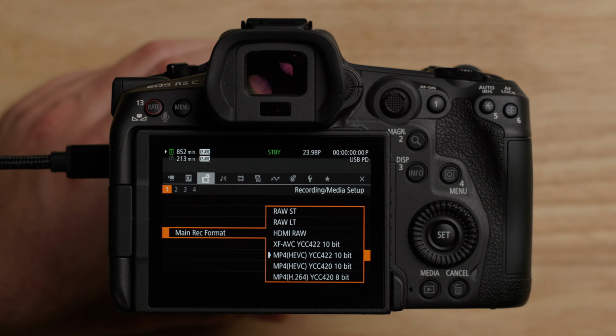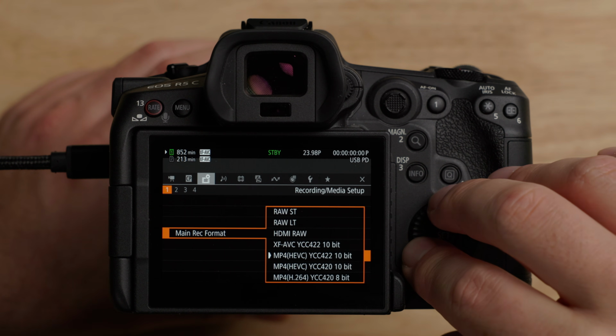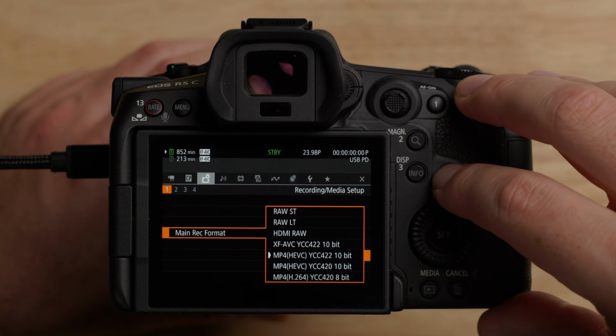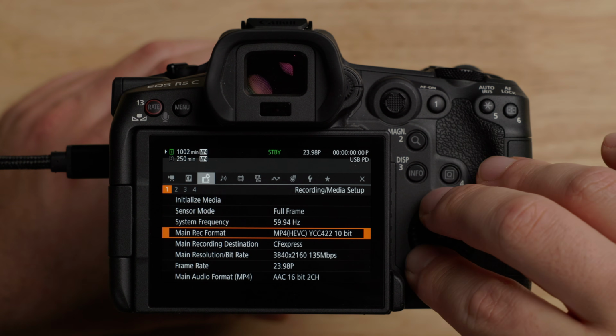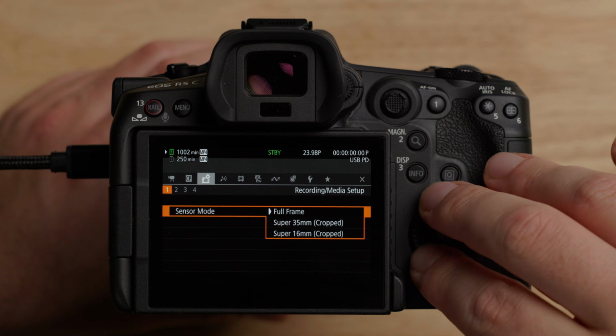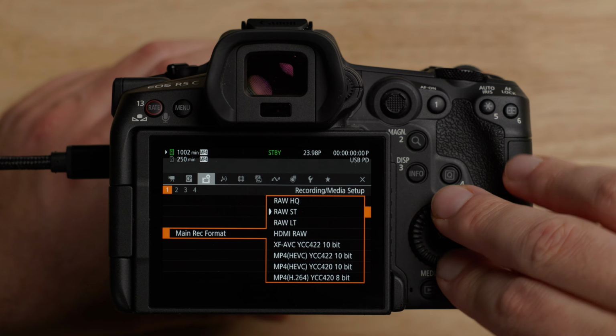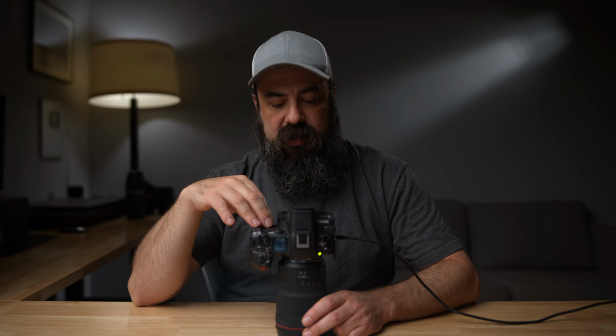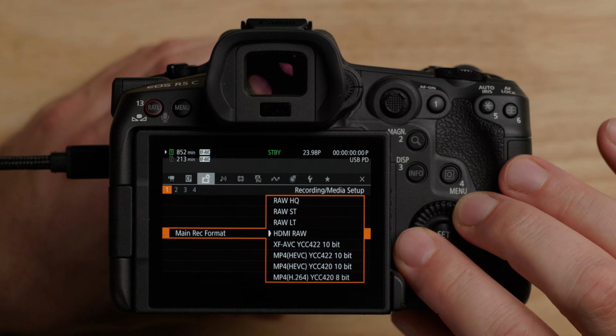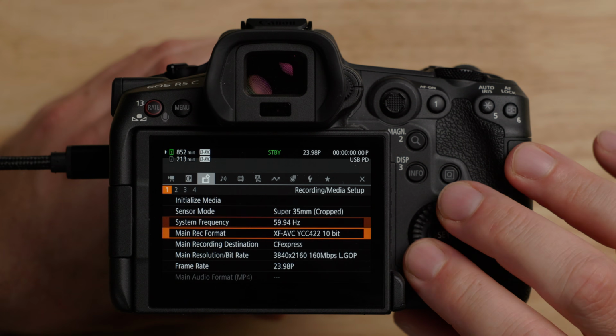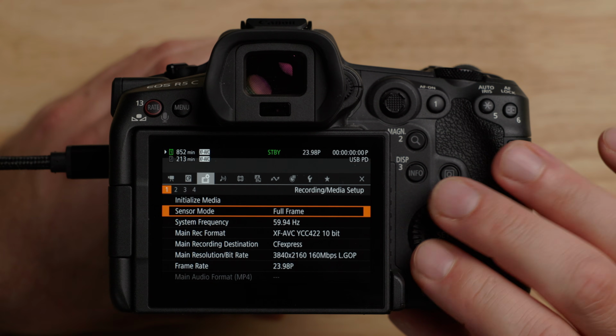There's also a RAW HQ mode in a crop mode. So if I back out of here, if I put this in a crop mode, let's put it in Super 35, and I come in here, there's actually a RAW HQ mode. That's an even higher bit rate than the RAW ST and the RAW LT. So those are the different options here. So I'm going to put this back to the XFAVC codec because that's my favorite, and I'm also going to put this back into full frame mode.